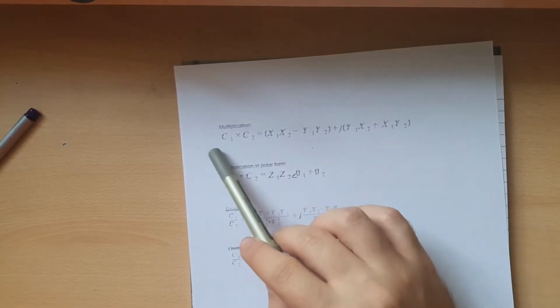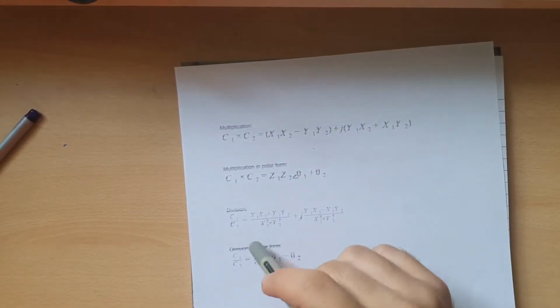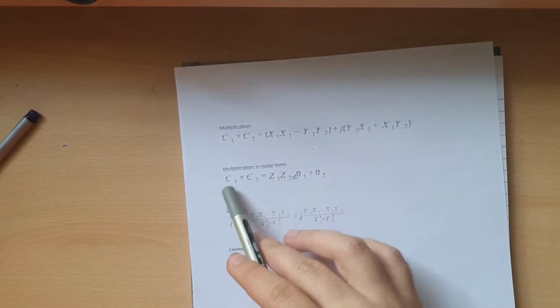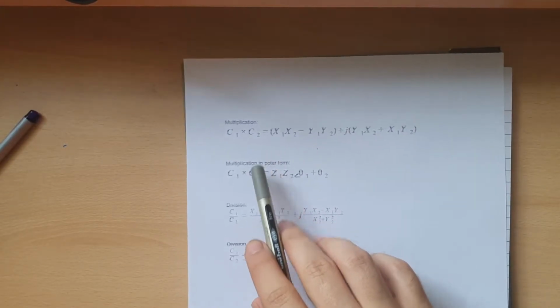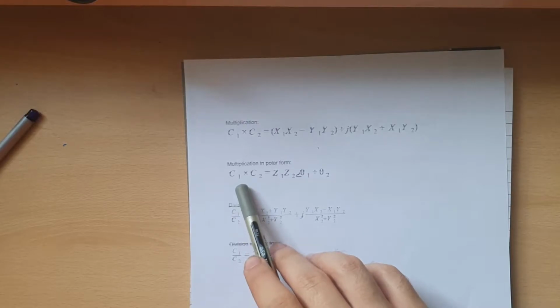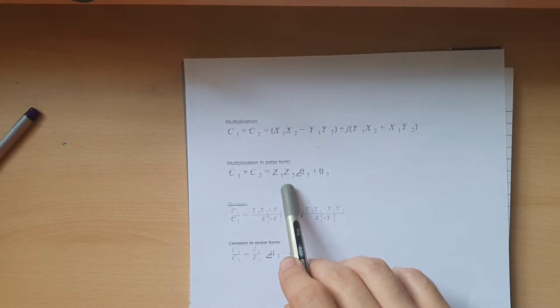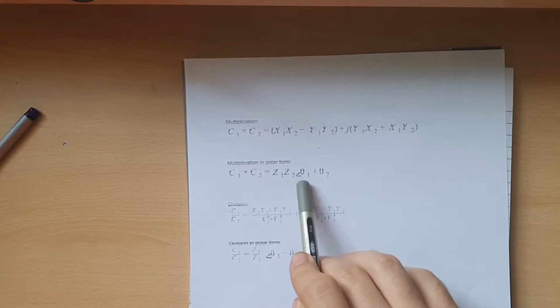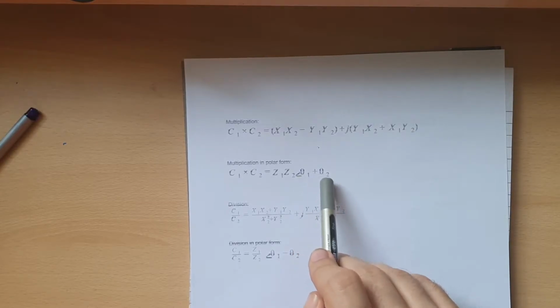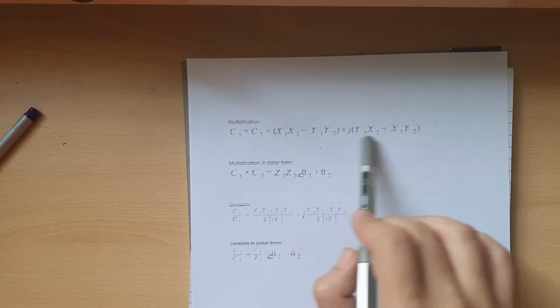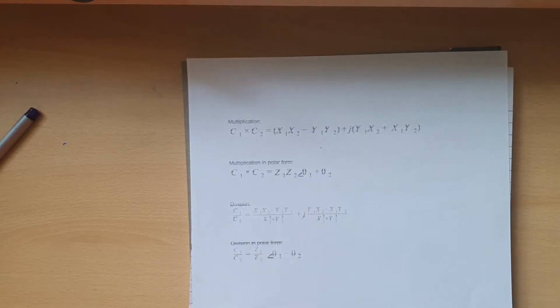A bit more complicated than the addition, isn't it? That's why when you do multiplication, you prefer to do it in polar form, because in polar form you simply do z1 times z2, and then the angle is angle 1 plus angle 2. A lot simpler and a lot easier to memorize.